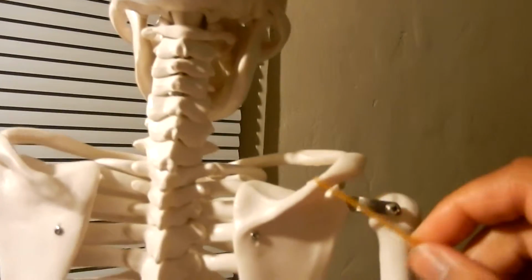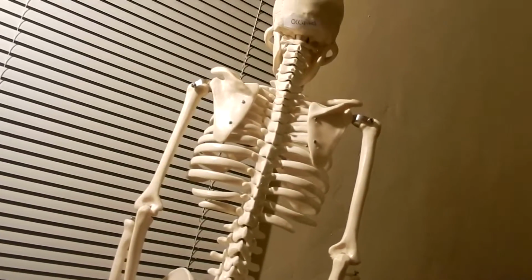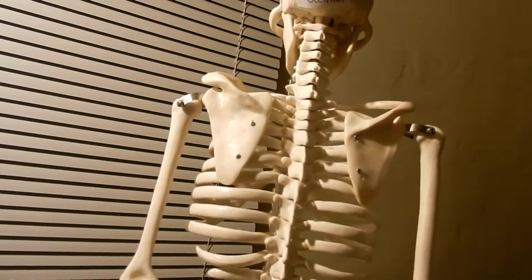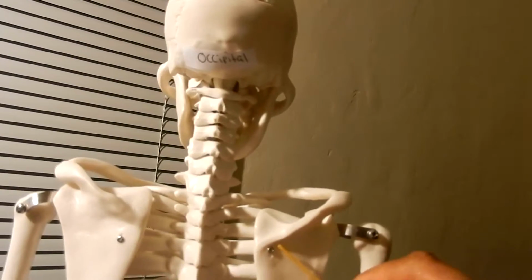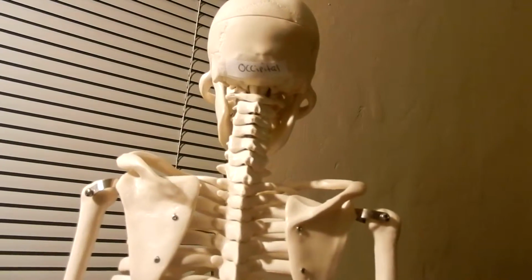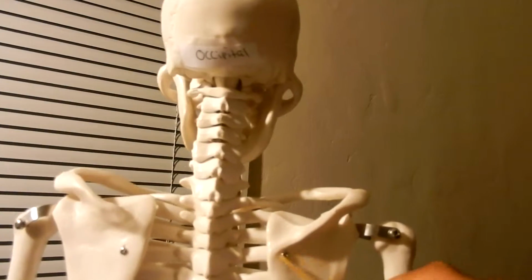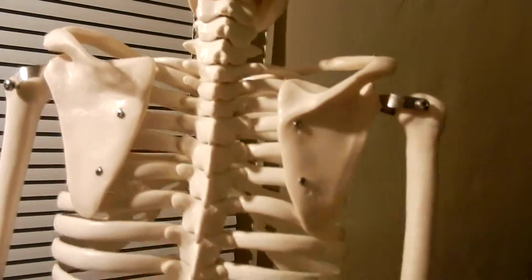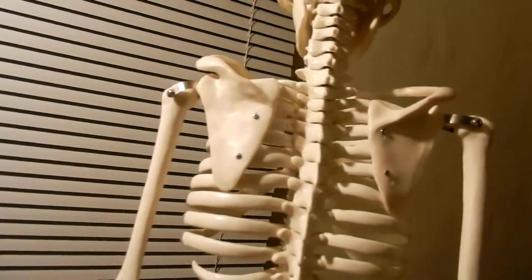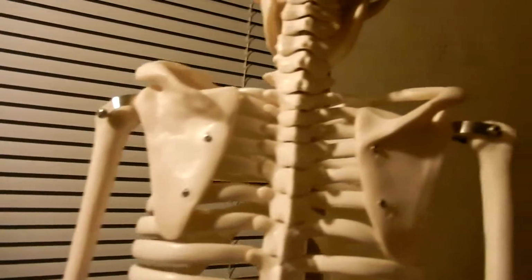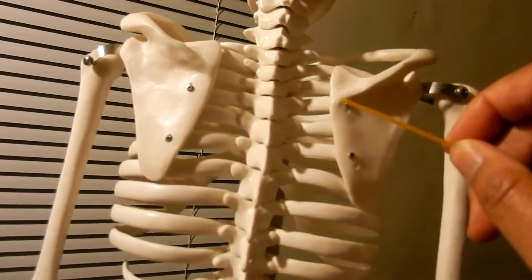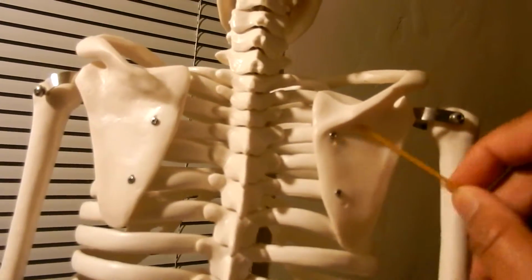The acromion. Supraspinatus fossa. Supraspinatus fossa, infraspinatus fossa.